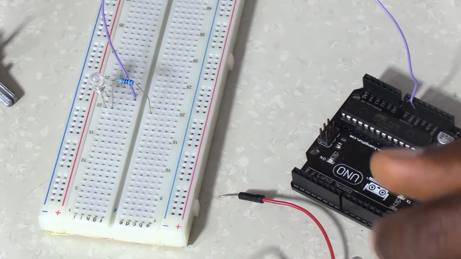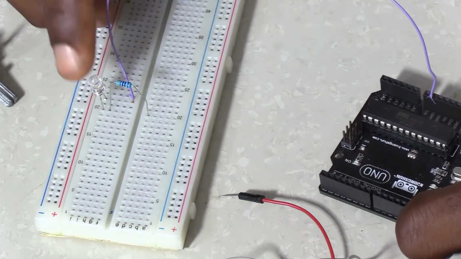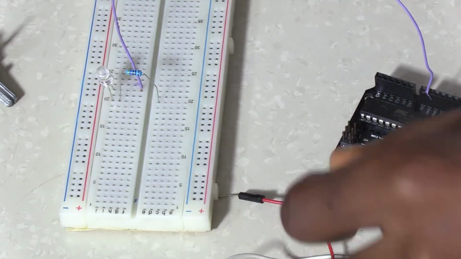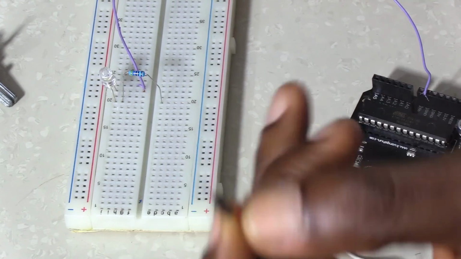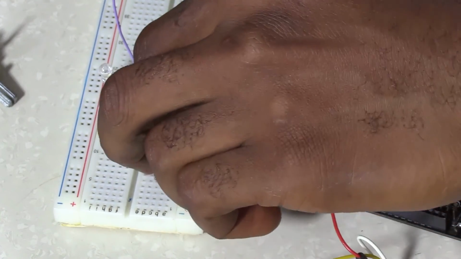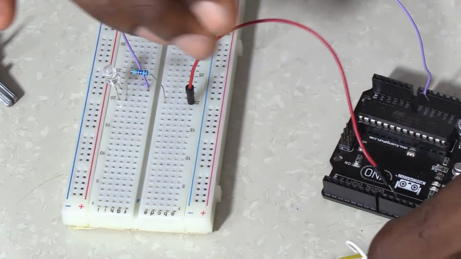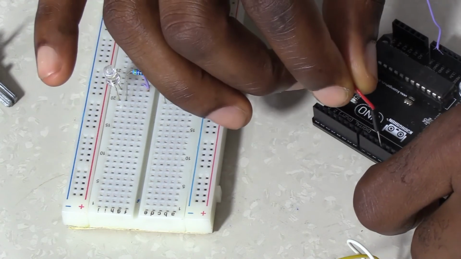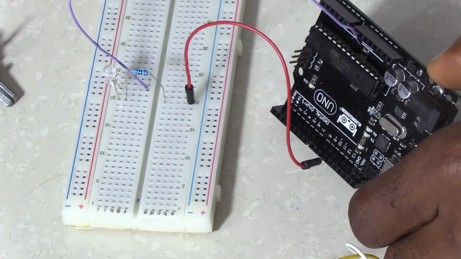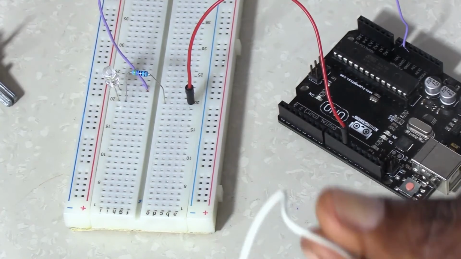Okay, so it goes to the ground, from the ground of the LED to the ground of the Arduino. Then you have the positive leg, to pin 11, which is what we use. You can see we use pin 11, it goes to pin 11.